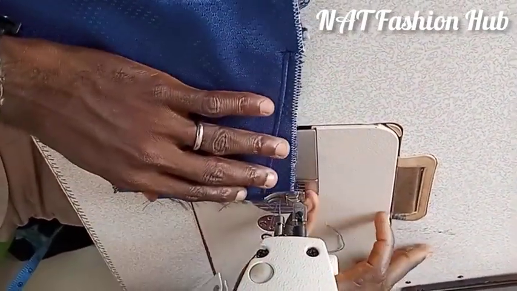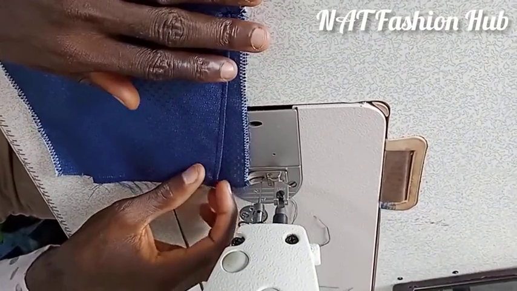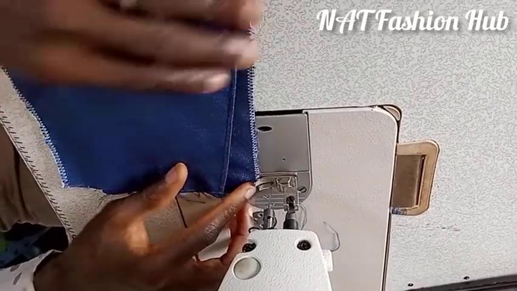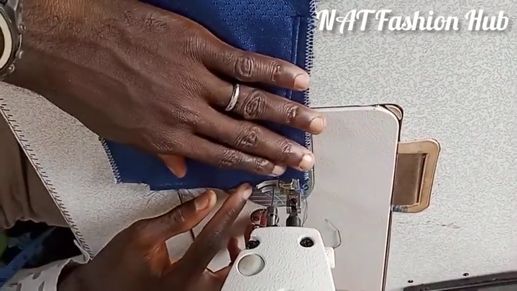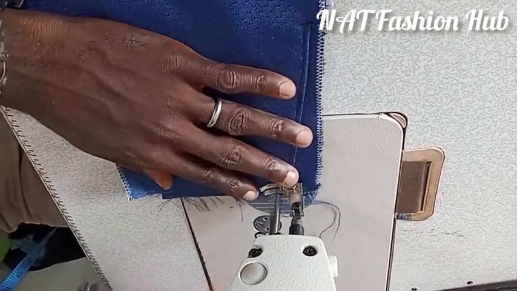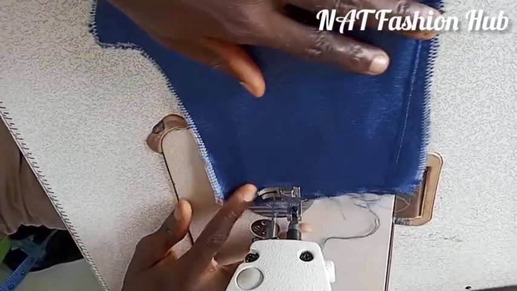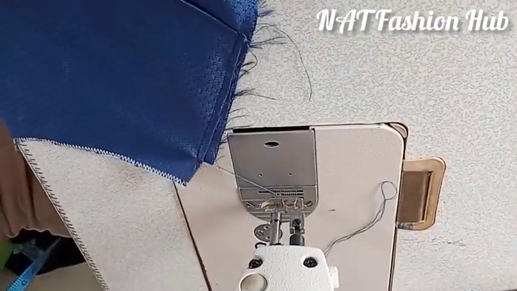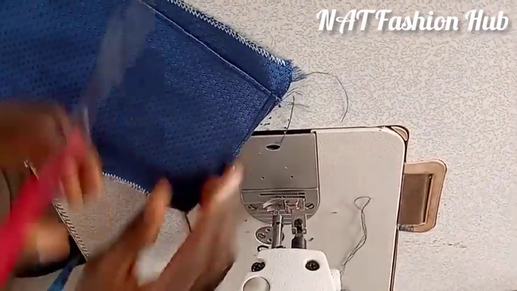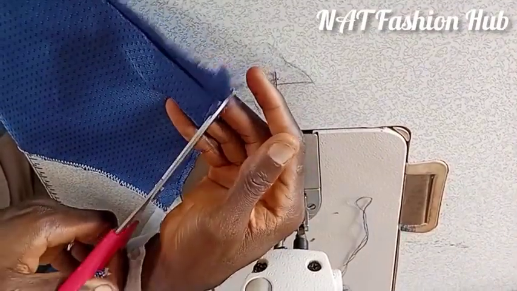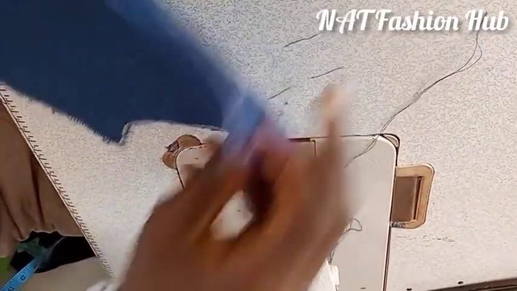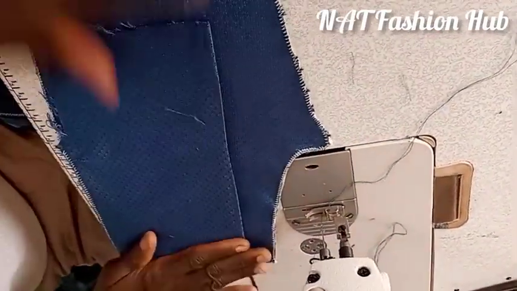The next thing is to come back to this place. So if you remember, we folded this front piece here by 1 inch. So we're going to leave this allowance on the pocket to replace the 1 inch back. So what we have here is just 1 inch. We'll trim this off. So you can see our pocket.